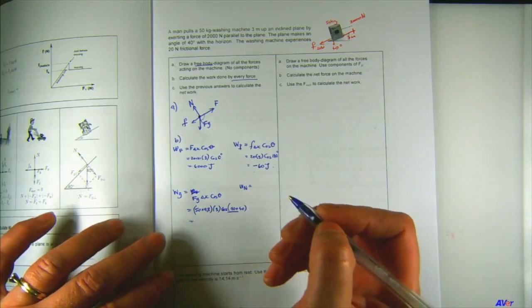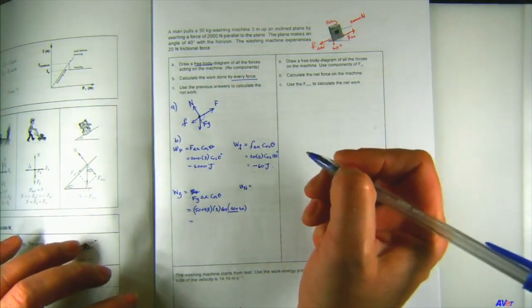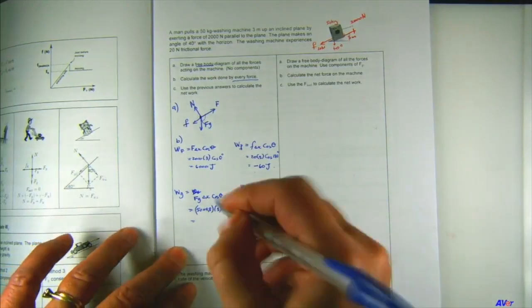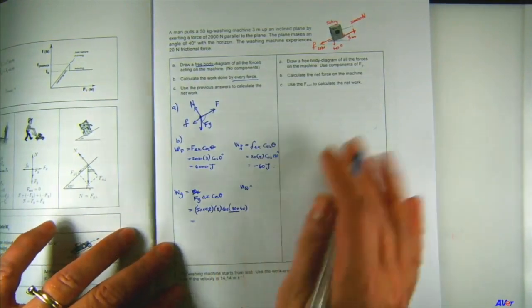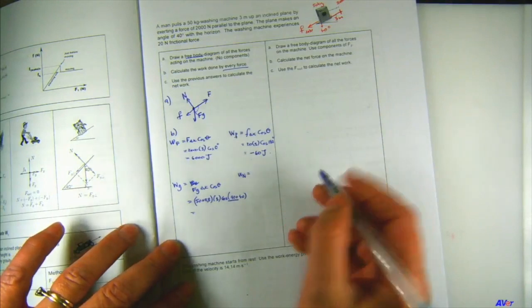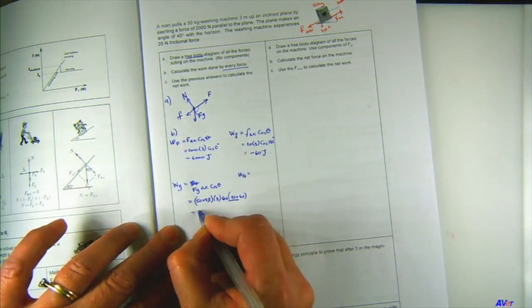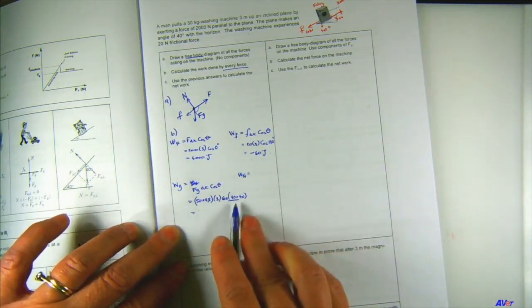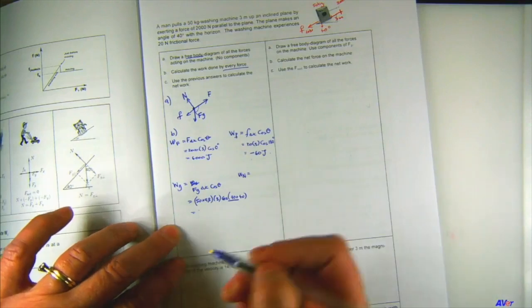Sorry? 40. Yes. Did I say 6? Okay. At least I wrote 40. Okay, 90 plus 40. Everyone all right? Okay. And then you can write that, or you can write cos 130. Doesn't matter. I only write cos 90 plus 40 for you to remember where it came from.